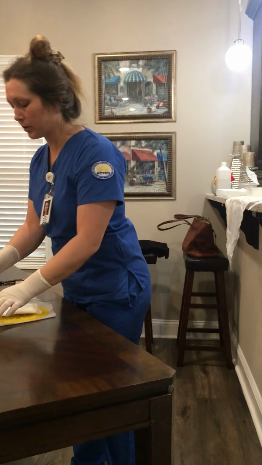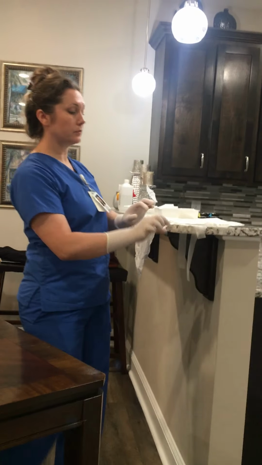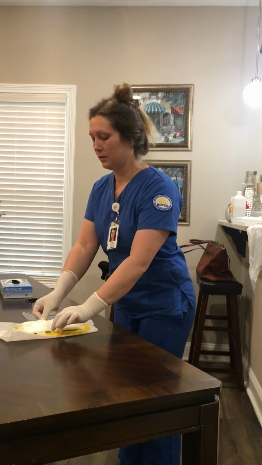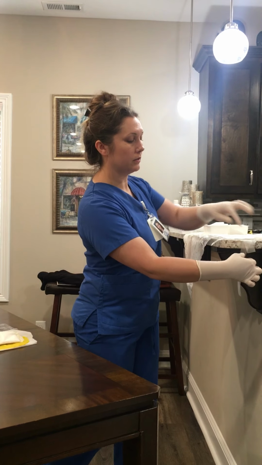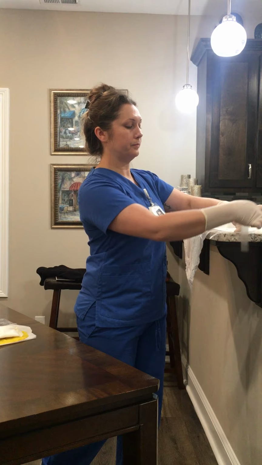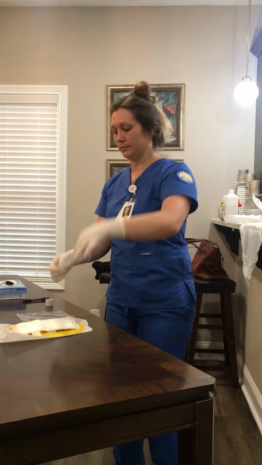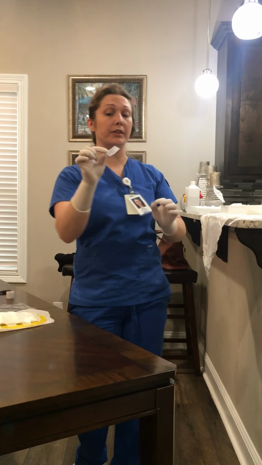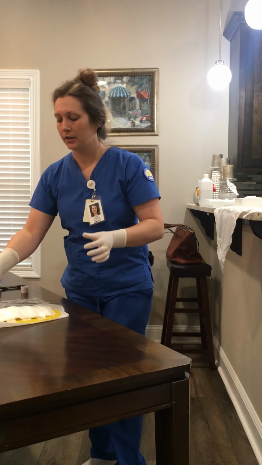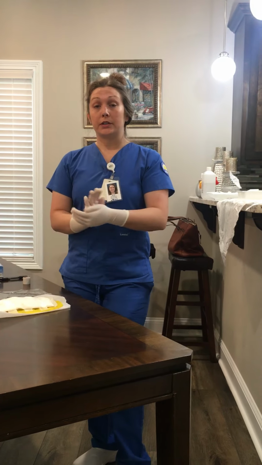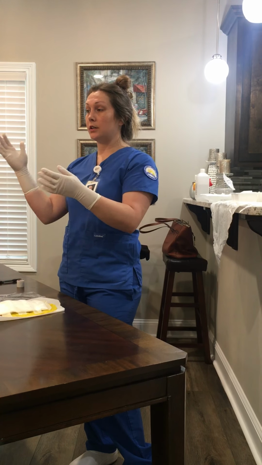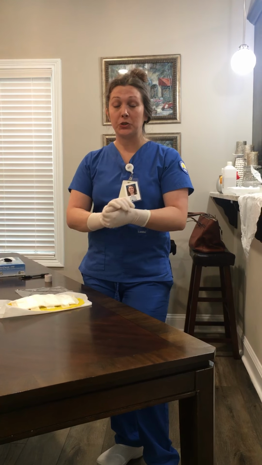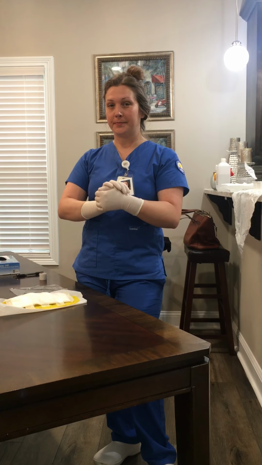And I'm just gonna use the 3 pieces of tape. And I also have my initial, date and time tape as well that I'm going to put on here. Once you are complete, you ask the patient how they tolerated it, if they need anything, and make sure you document everything. And you're done.